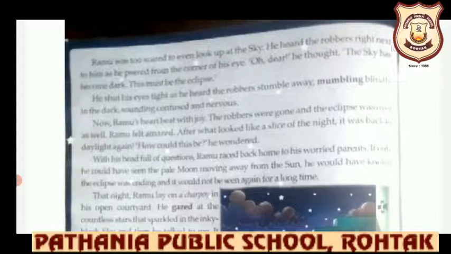All of a sudden it was morning and all of a sudden it was daylight and then it has become dark. But this dark situation has helped him to save himself from the robbers because the robbers have gone away. With his head full of questions, Ramu raced back home to his worried parents.